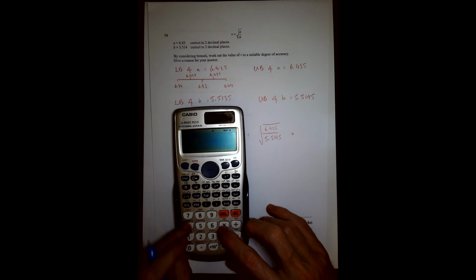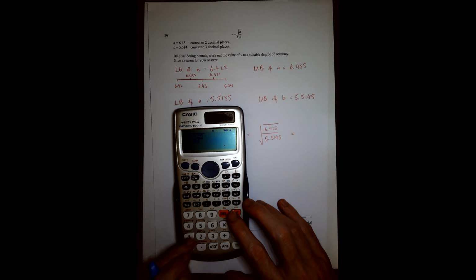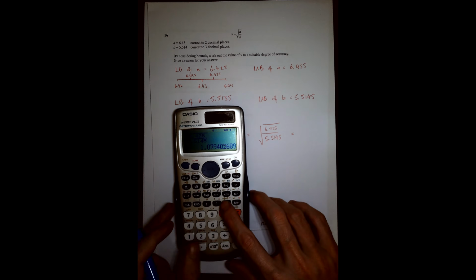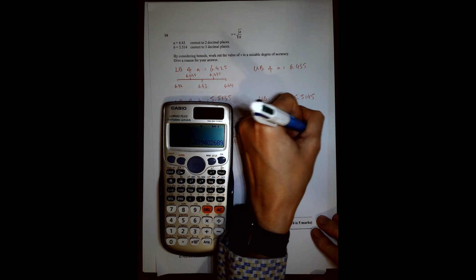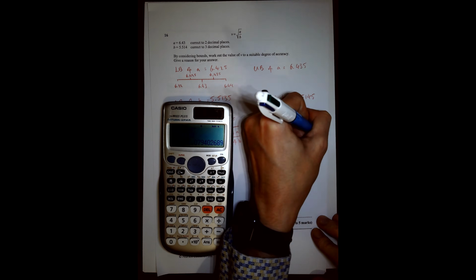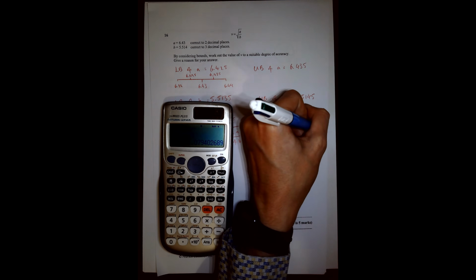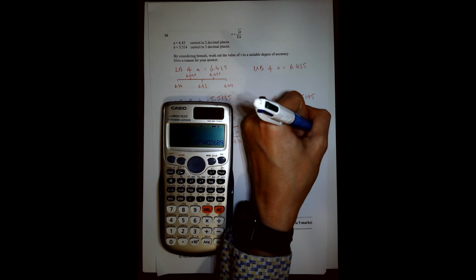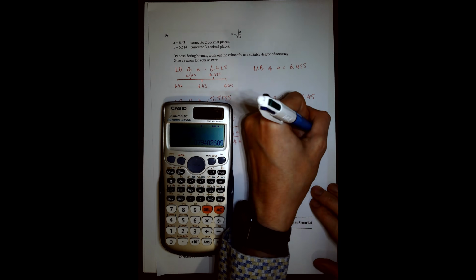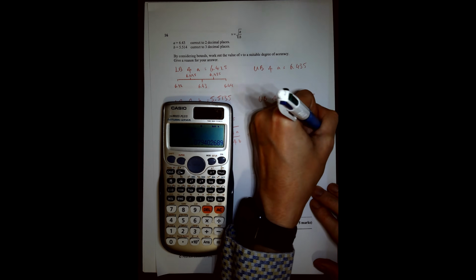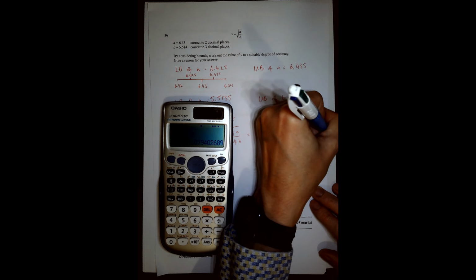Square root 6.425 over 5.5145. We get this number. I'm going to write it all out because I don't know what my upper bound is going to be. However, basically when I round it, the largest number of decimal places that will round to the same thing, you'll see what I mean in a second, is what would be a suitable degree of accuracy.